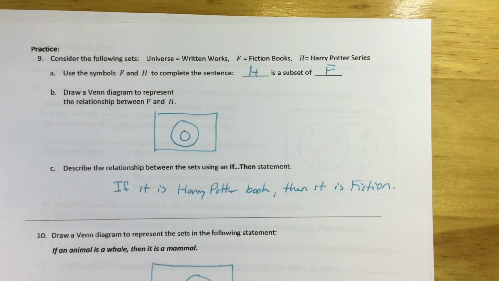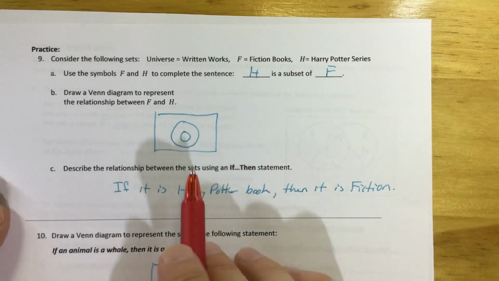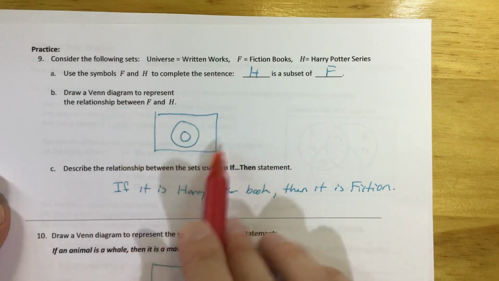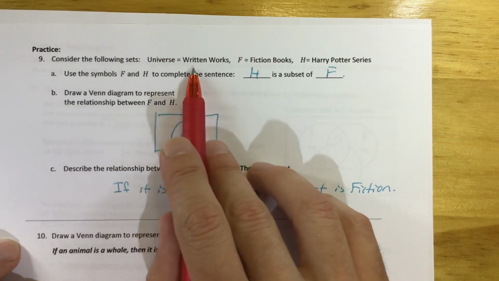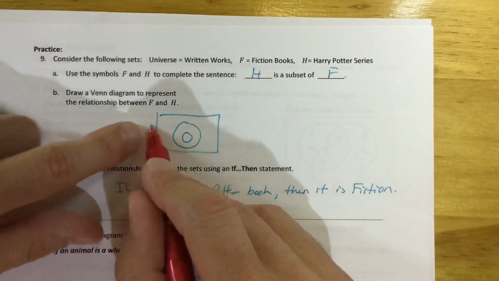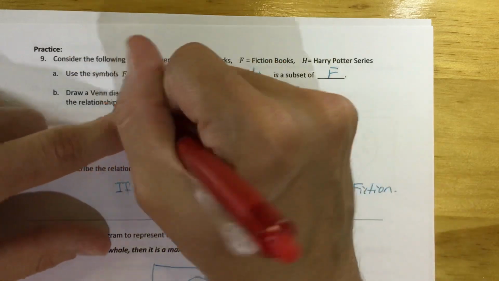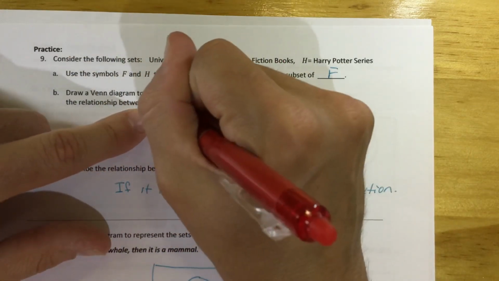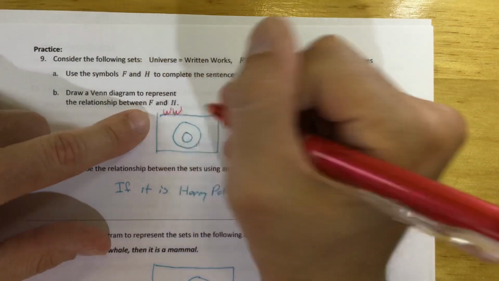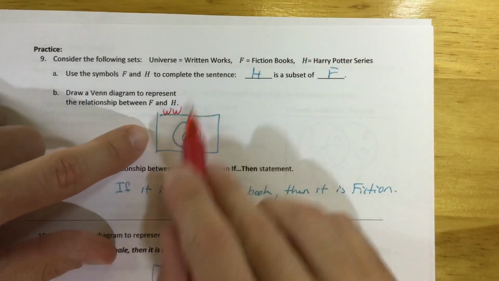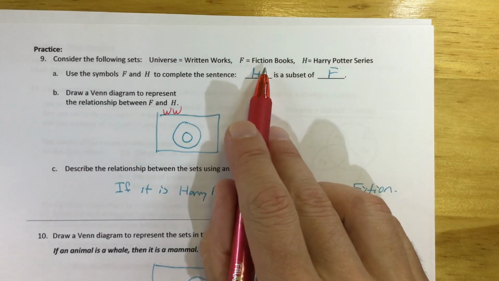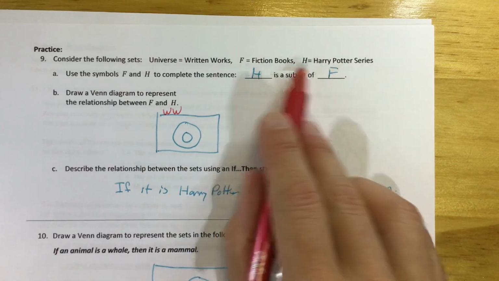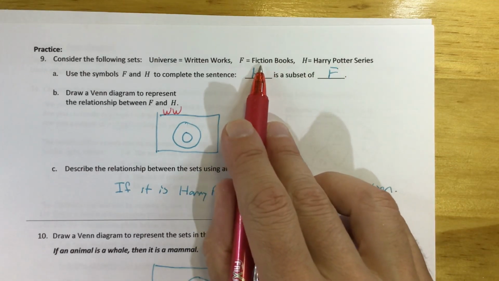Okay, so question number 9. This turns out to be a subsets problem, like directly what we were talking about beforehand. Universe is going to be written works. Okay, so I drew a picture of this, but I didn't label anything. So the universe is going to be written works, WW. All right, that's what we're going to have here. We have categories within fiction books and Harry Potter series. Okay, so each of these are going to have a circle.